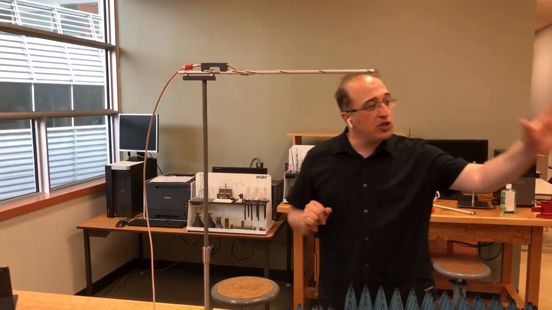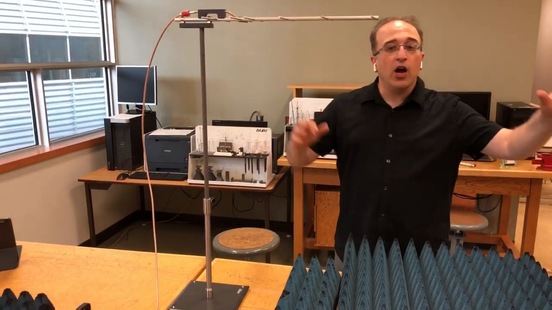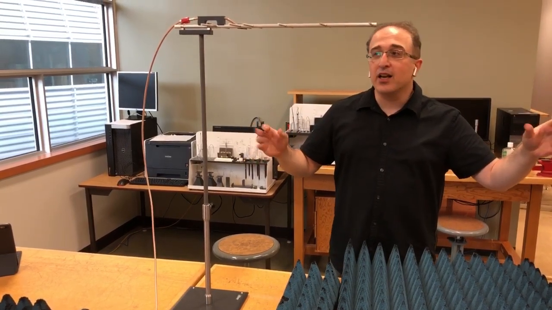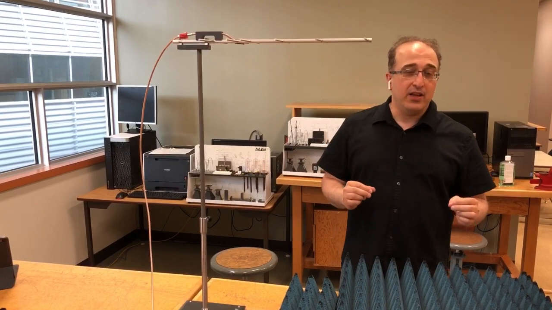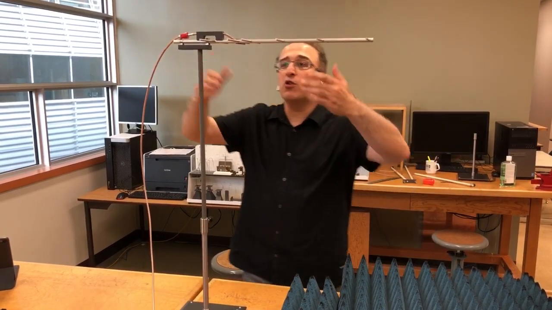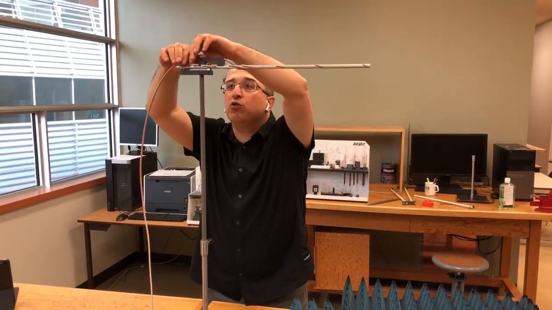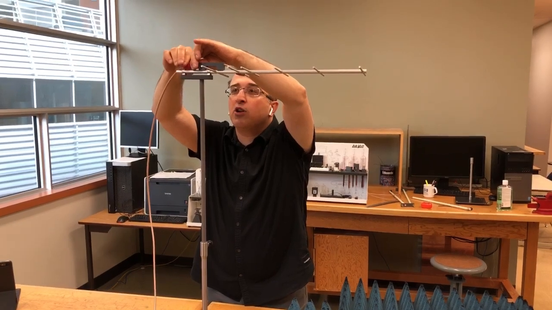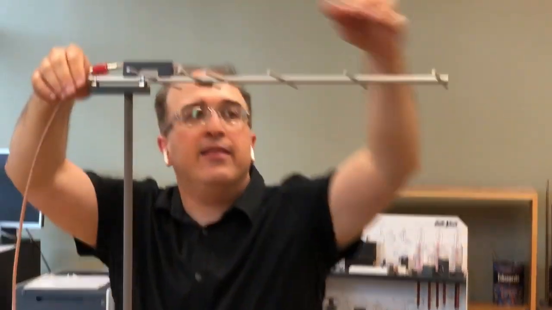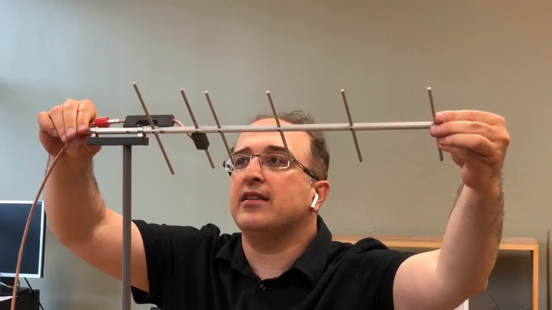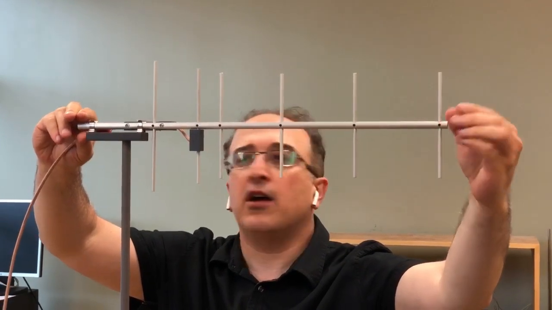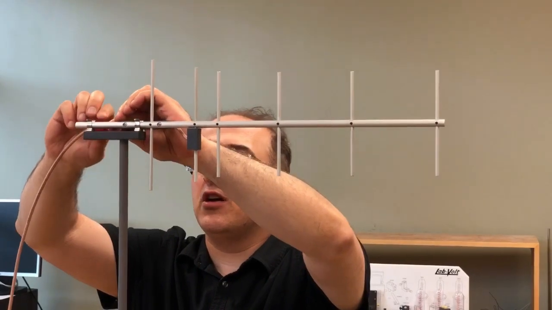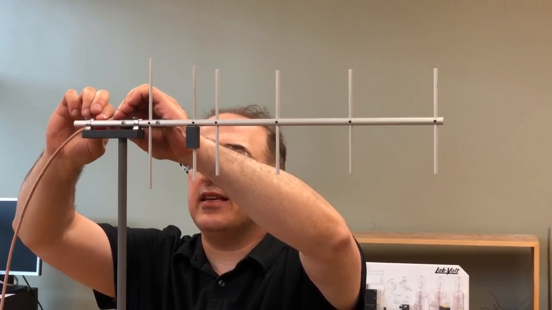Because I haven't touched my receiving antenna, I'm still measuring E-plane, but it's going to be this time cross-pole E-plane. So to do that, I'm going to rotate this 90 degrees to not hurt the connector. I'm going to loosen it a little bit, and then I'm going to rotate it 90 degrees. Hopefully this is 90 degrees, and I'm gonna tighten this again.